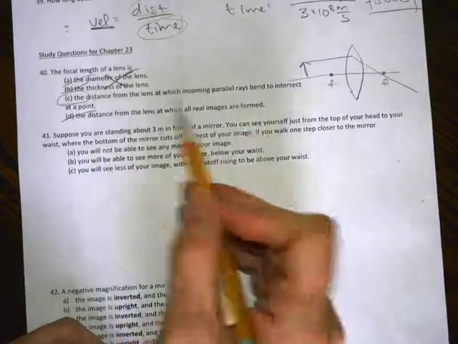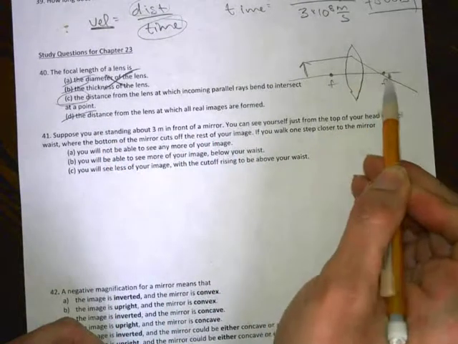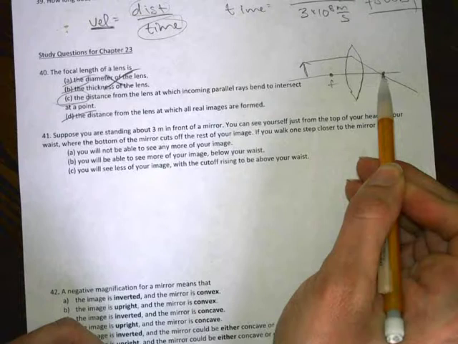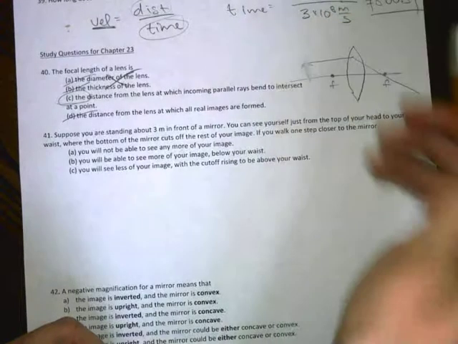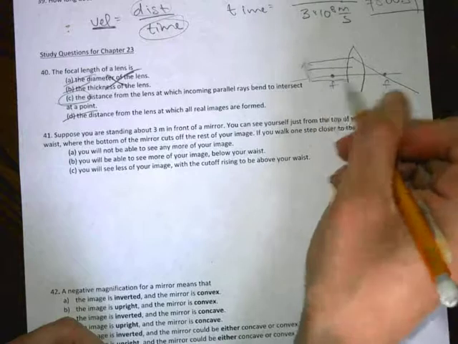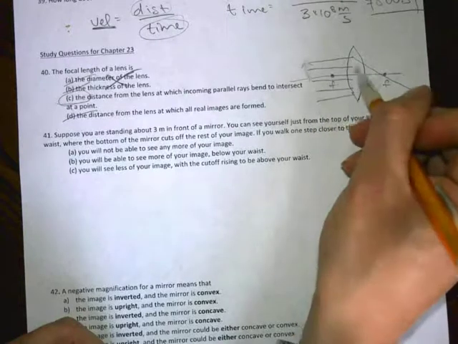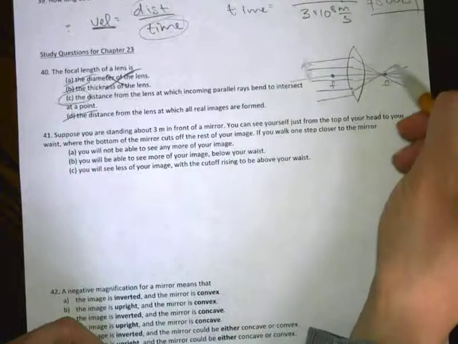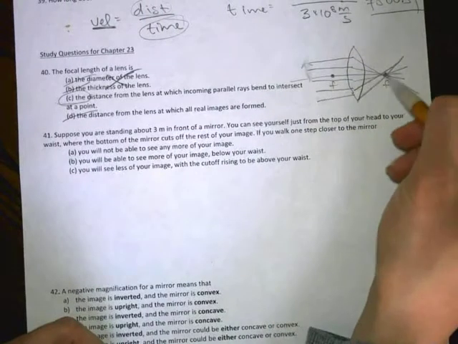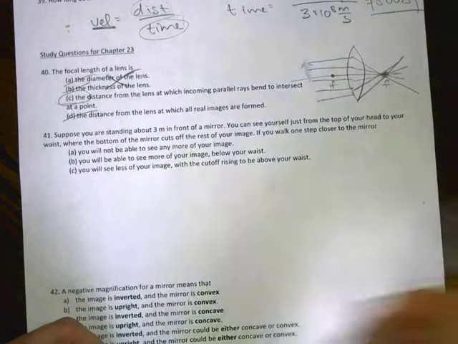So the distance at which incoming parallel rays bend to intersect at a point will be the focal length of the lens. If you imagine this not being a single ray, but a whole bunch of parallel rays coming in, all of them bend at the focal point and go out like that. And they'll all cross right there.